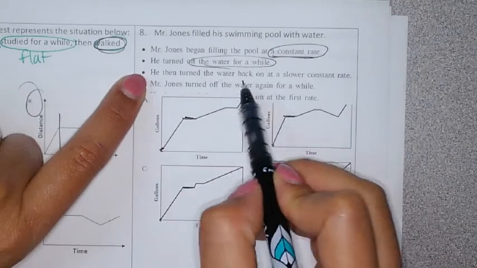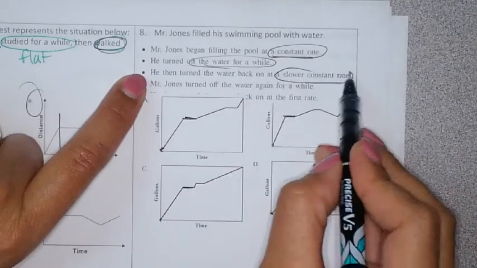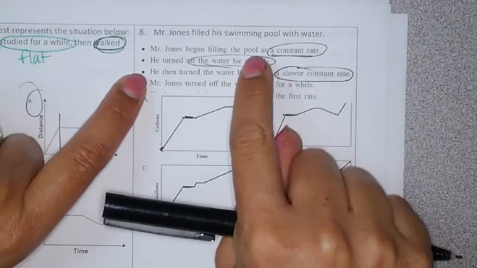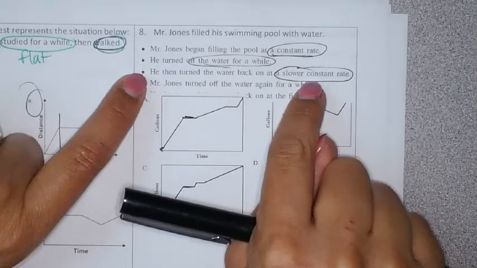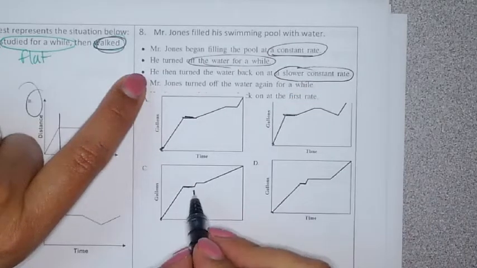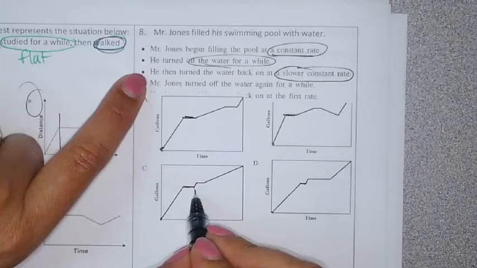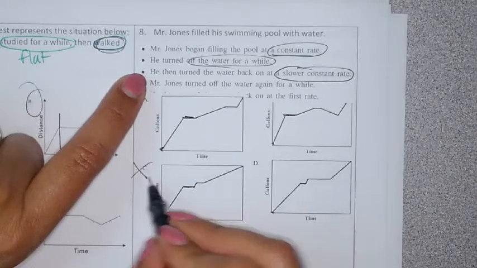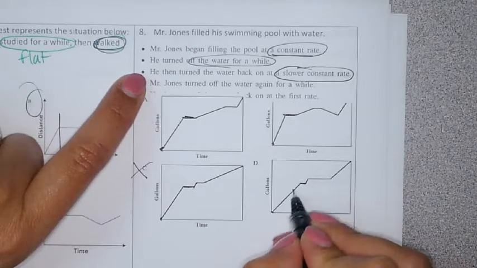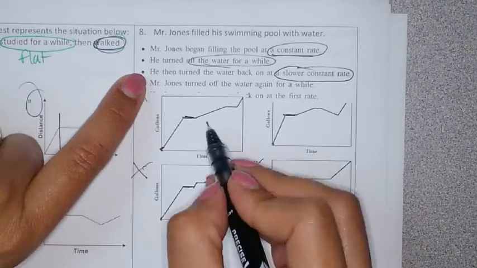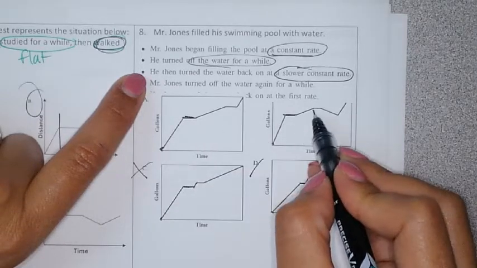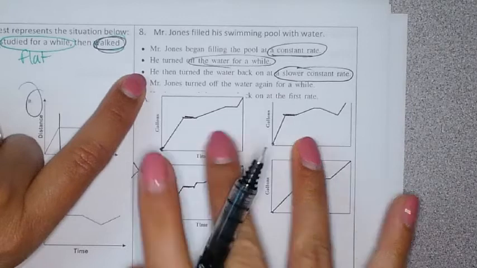He then turned the water back on at a slower constant rate. So this one would be faster than that one after the break. Okay, this looks like it's going up faster, so letter C, no. This one also looks like it's going faster than that, so no. This one looks slower, that one looks slower. So far, these two.